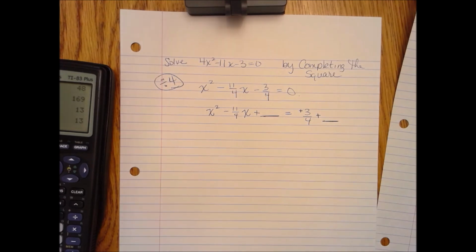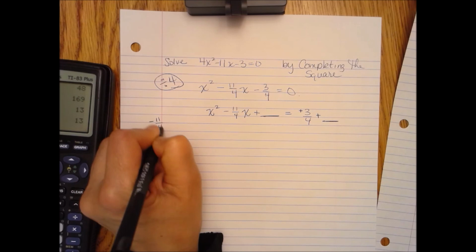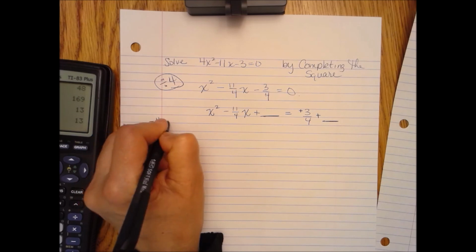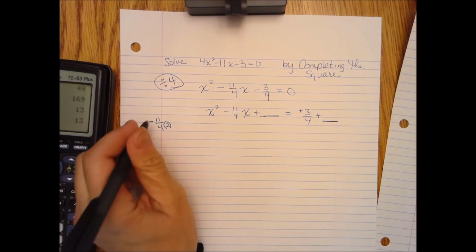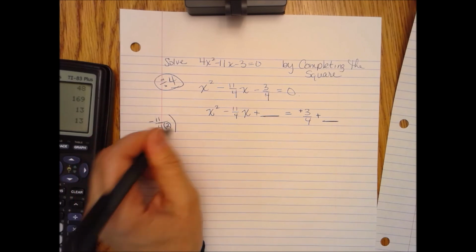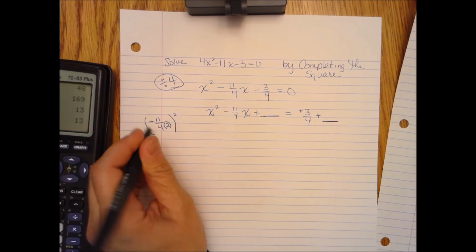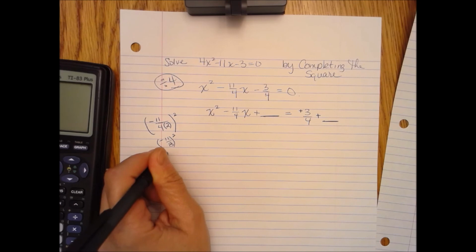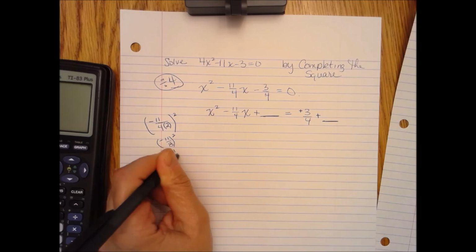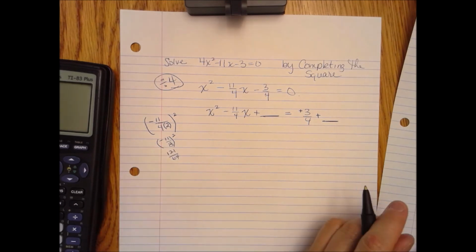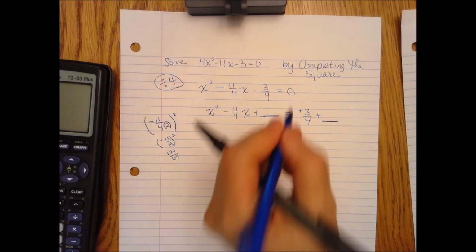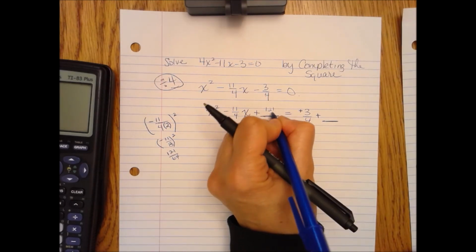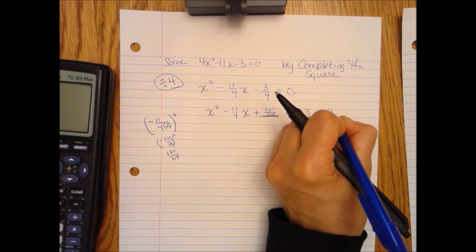Okay, so I've got to take negative 11/4, divide it by 2, which means I'm kind of multiplying by 2 on the bottom, and then square that. So I get negative 11/8 squared. That number I'm going to keep there, which I get 121 over 64. So I'm going to add 121 over 64 to both sides.